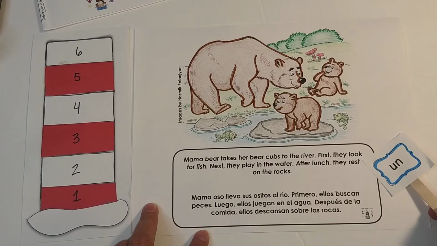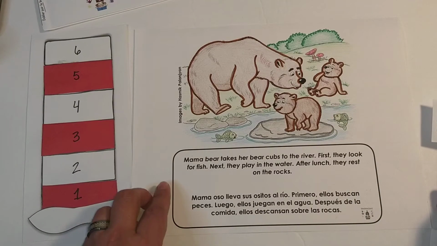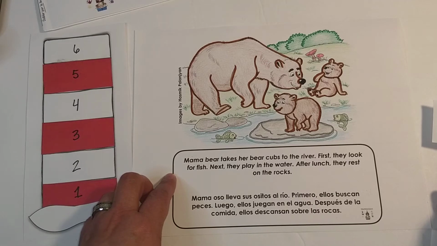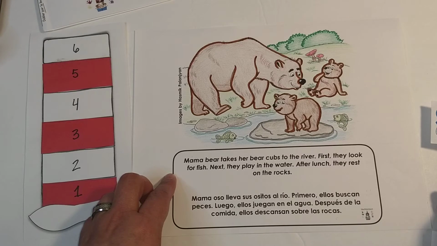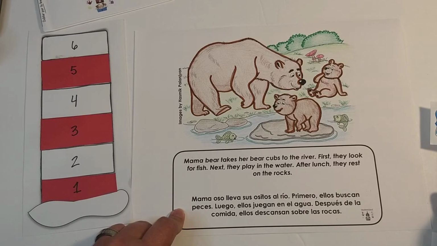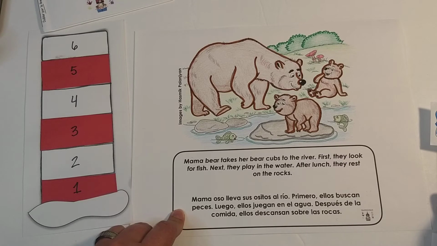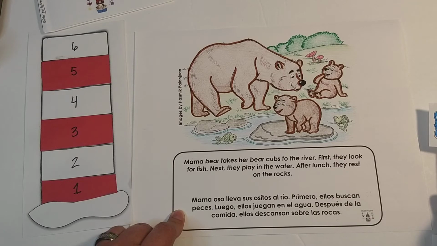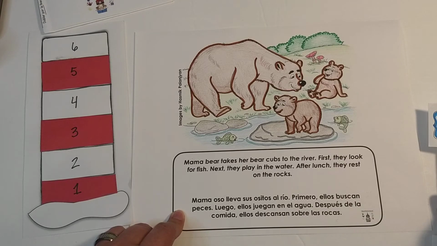So in this case, the English version says, Mama Bear takes her bear cubs to the river. First they look for fish. They play in the water. After lunch they rest on the rocks. And then in Spanish it is: Mamá Oso lleva sus ositos al río. Primero ellos buscan peces, luego ellos juegan en el agua. Después de la comida ellos descansan sobre las rocas.